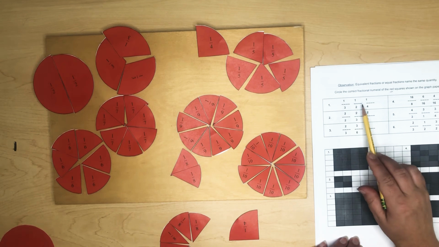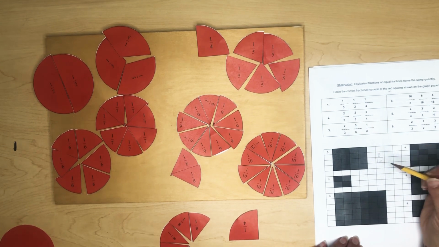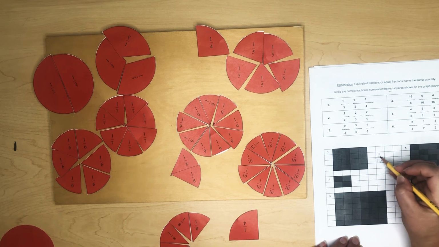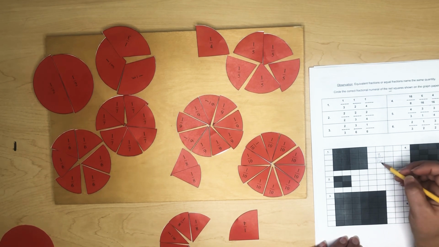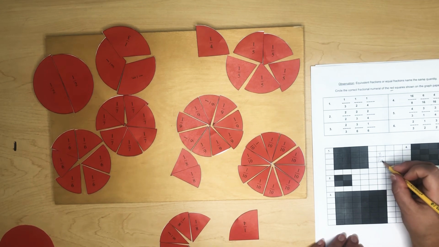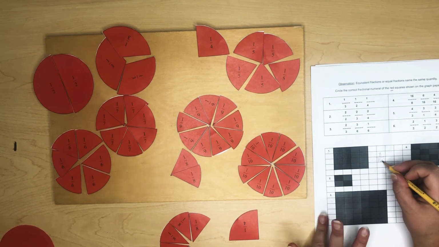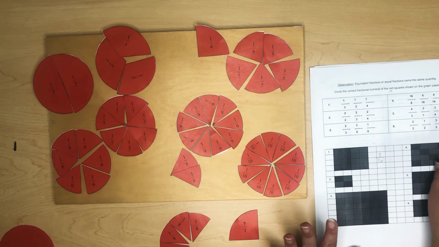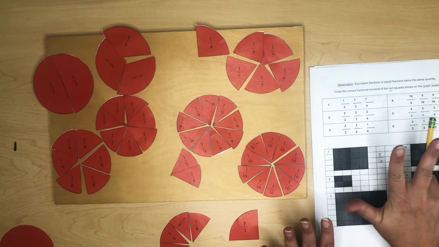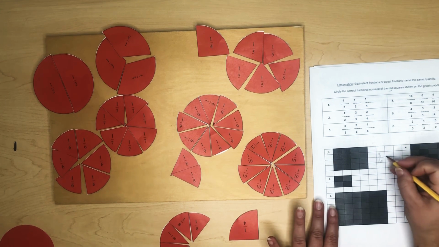Now, I don't see 8/16 here, but what I do know is that if I count by 2, I can get to each of these numbers. So let's see how many times I count by 2. So if I'm going to 16, let's see. 2, 4, 6, 8, 10, 12, 14, 16. So I could make that 8.